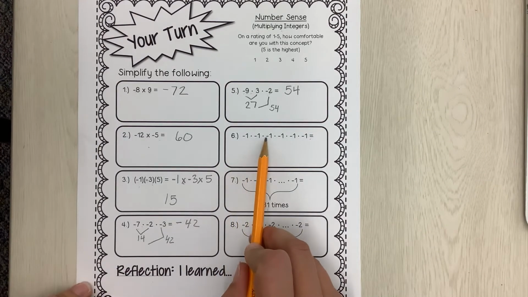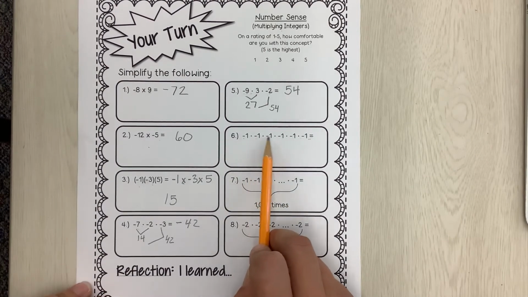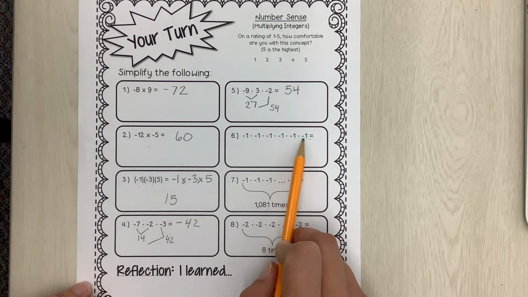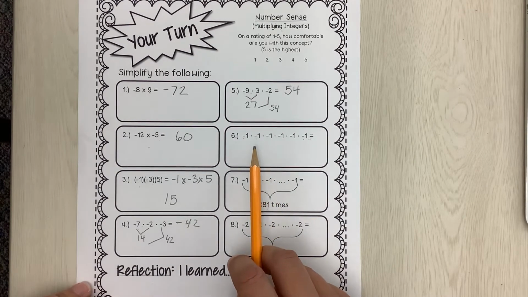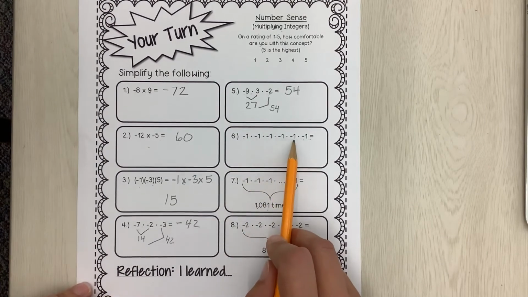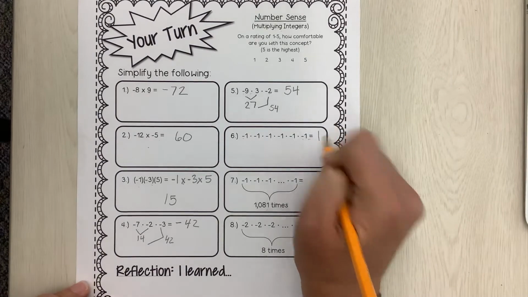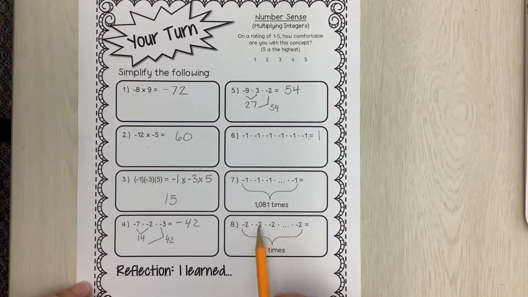-1 times -1 times -1. All right, let's count them. 1, 2, 3, 4, 5, 6 negatives. Well, 6 is an even number of negatives, so that means it's going to be a positive answer. And 1 times 1 times 1 times 1 times 1 times 1 is 1. So our answer is just a positive 1. Let's look at number 7, though.